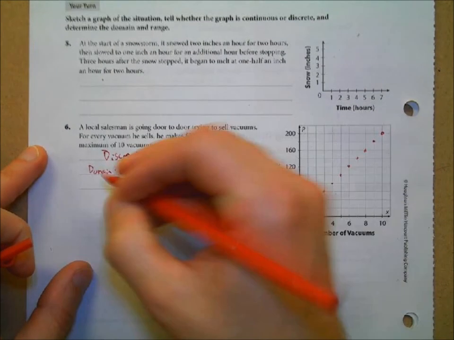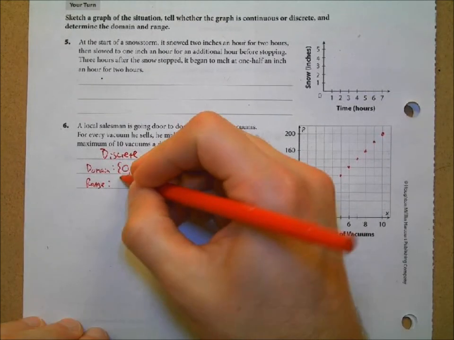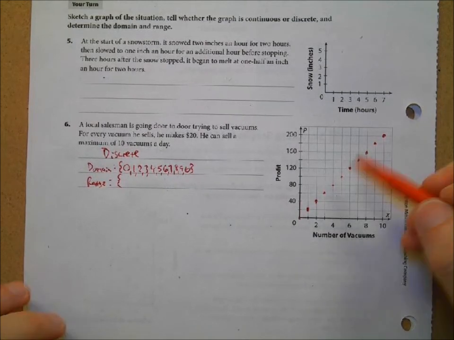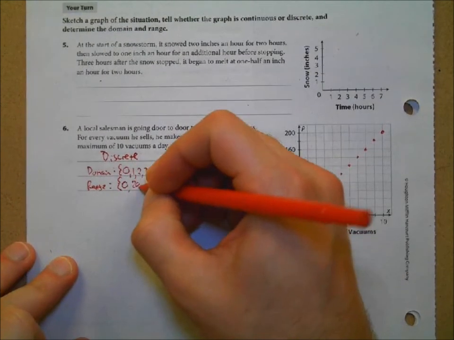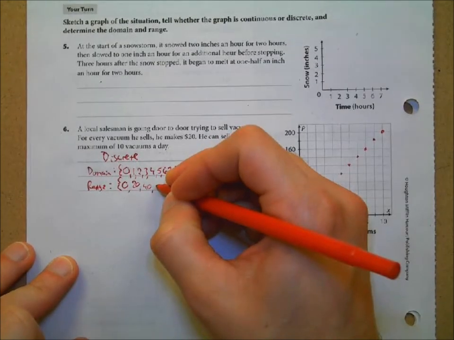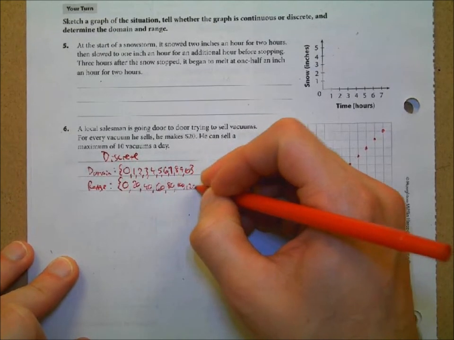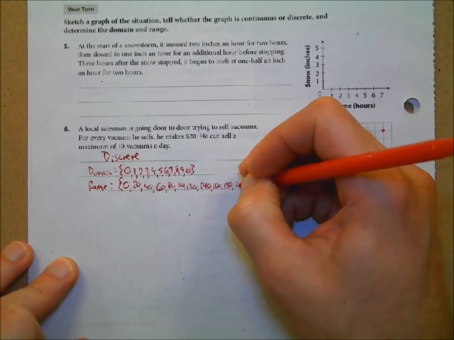The domain, we're just listing out all of the numbers of vacuums. Sean, for the range, what would be the y values we're going to list out here? What's the lowest y value that our points have here? 20. Lower than that? 0. Yeah, there's one at 0 there. And then 20, and then what? 40. And then 60. You get the idea, right? 60, then 80, then 100, then 120, all the way up to 200 there. So 140, 160, 180, 200. Just like that.